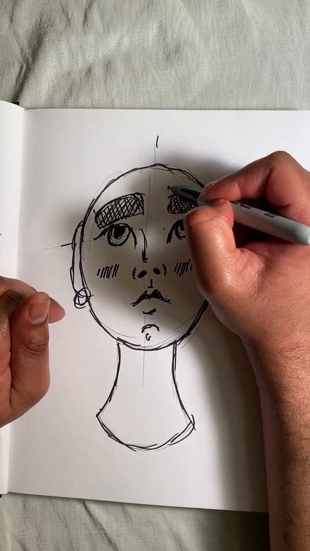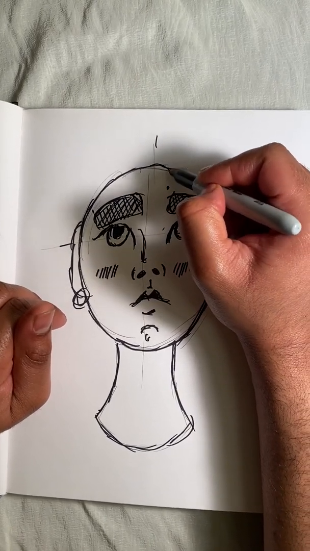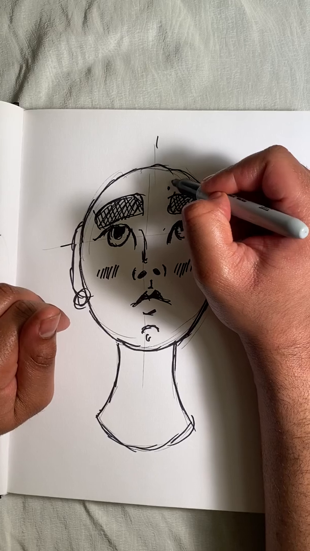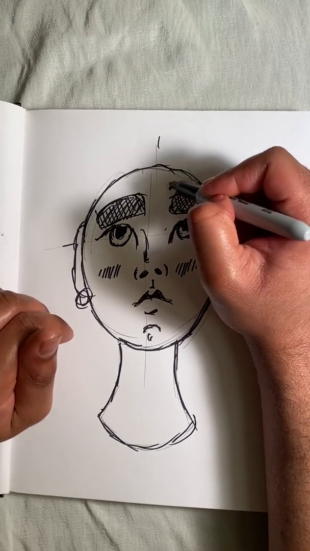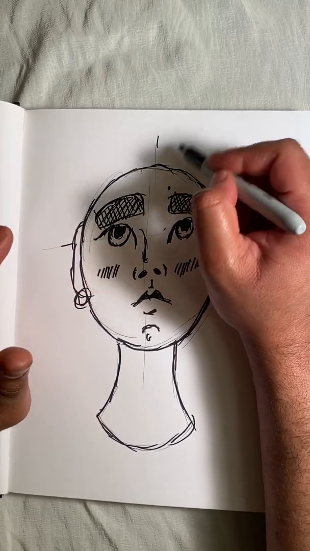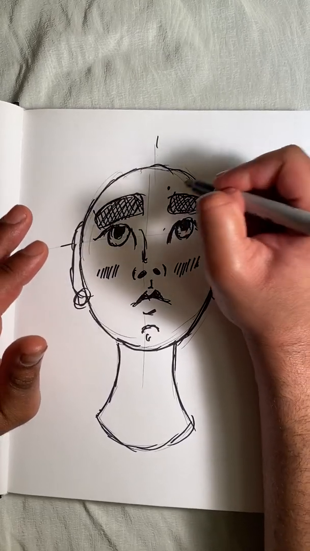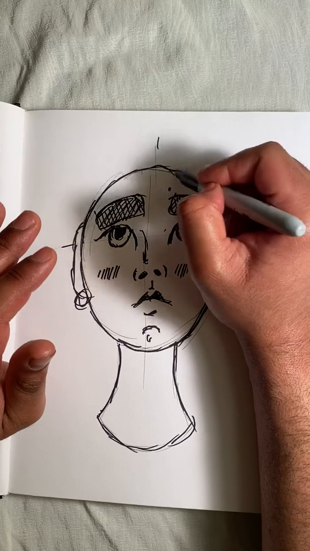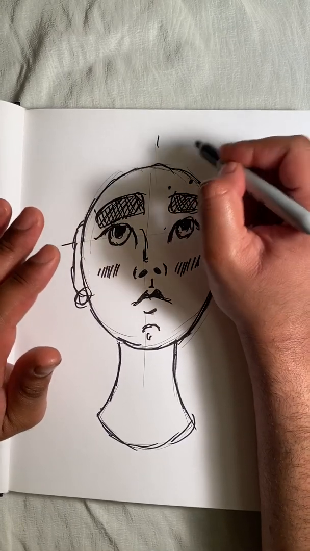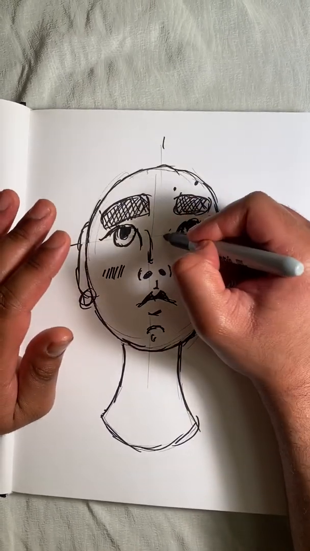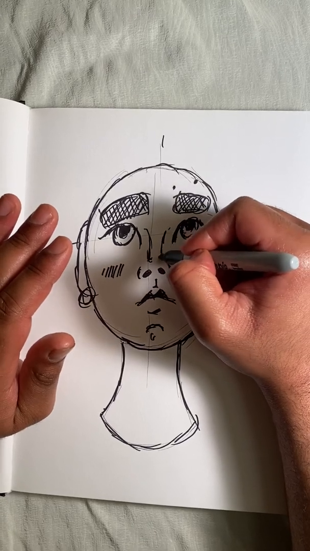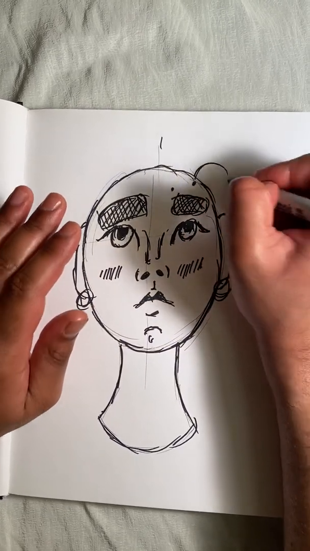So I made a mistake here. I placed this dot over here to indicate the hair flow. So what I wanted to do was start the hair flow from here, but I'm gonna move it to here. So I'm gonna find a way to blend this dot with the hair so that it doesn't look weird. So I'm gonna start with the hair.